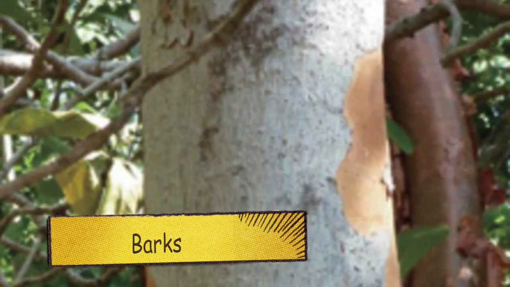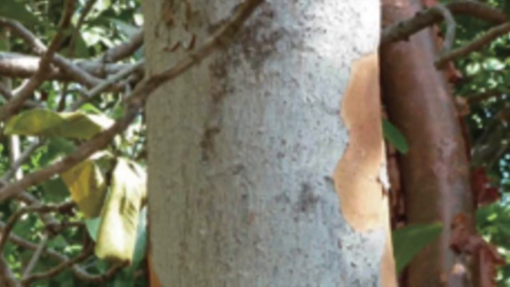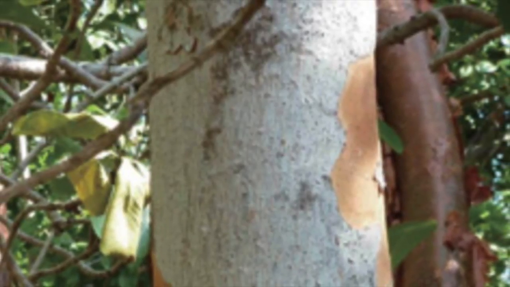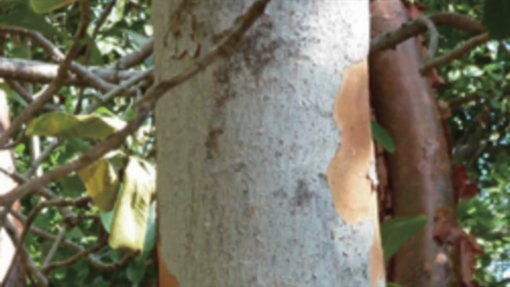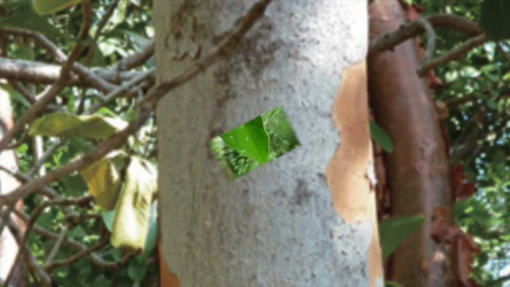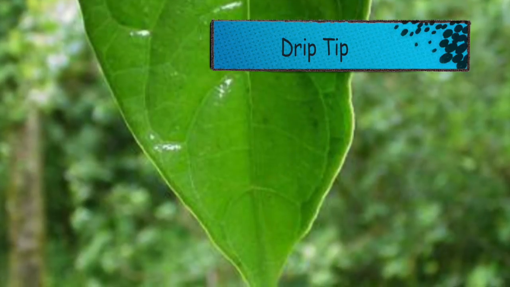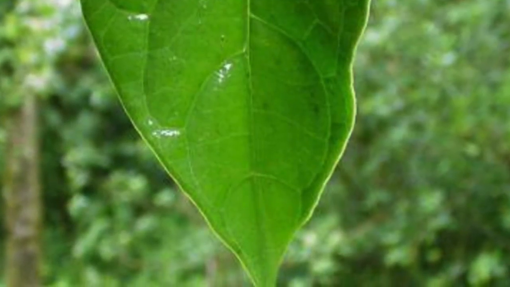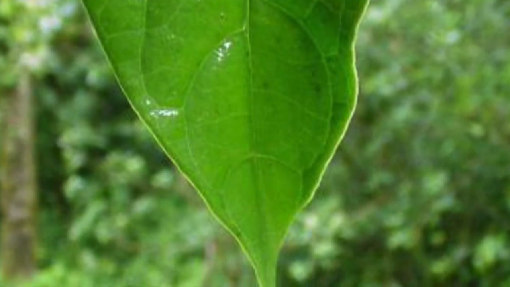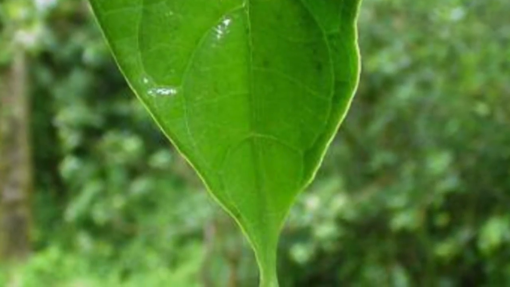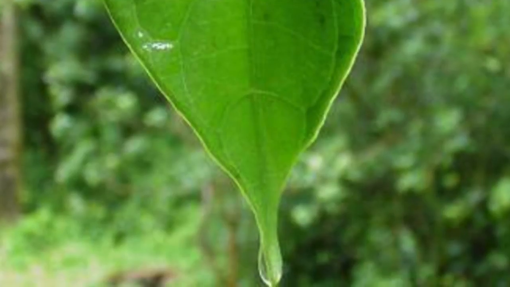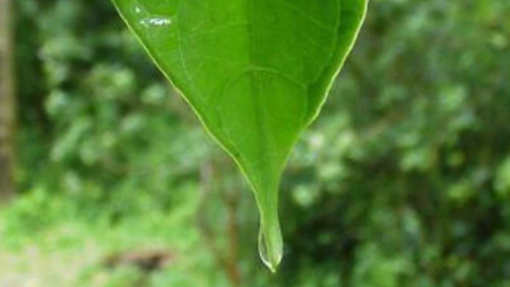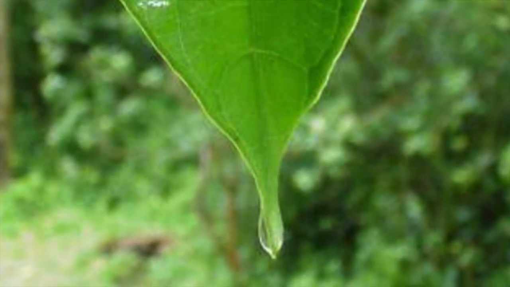Barks in rainforests have evolved to be thin and smooth, in comparison to temperate deciduous forests, where thick bark helps to limit moisture evaporation. The leaves of forest trees have adapted to cope with exceptionally high rainfall. Most rainforest leaves have a drip tip. Plants need to shed water to avoid growth of fungus and bacteria in the warm and wet tropical weather.